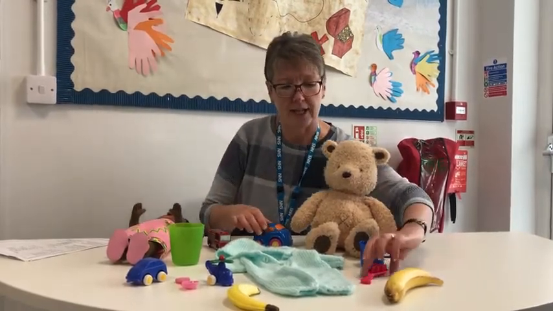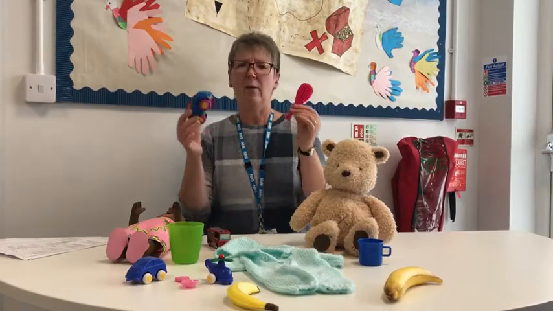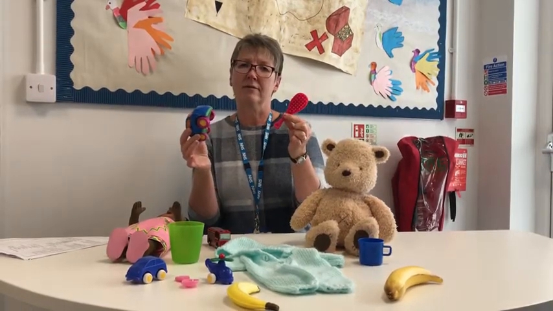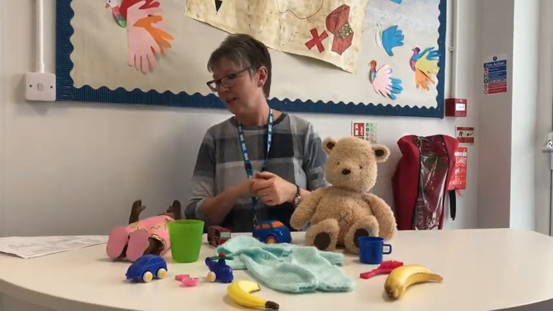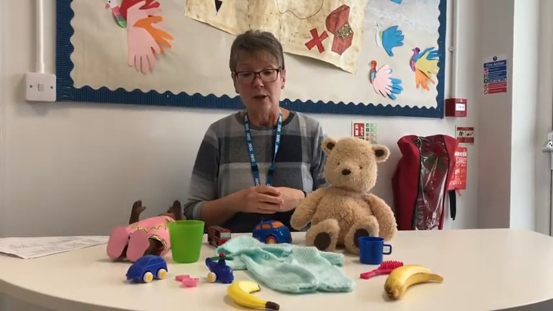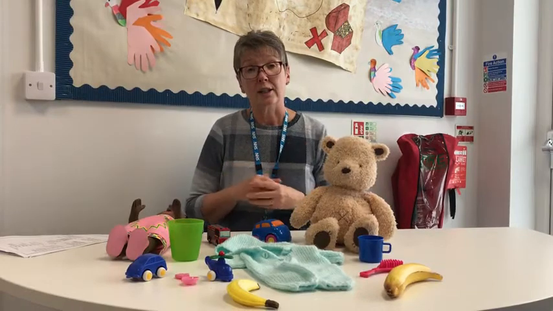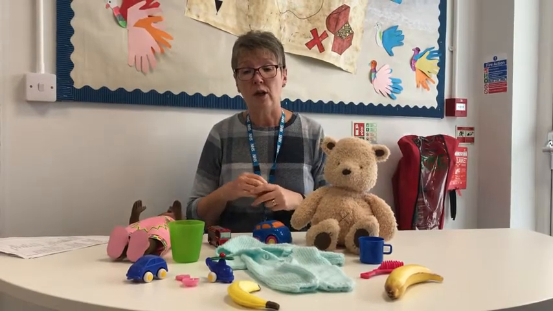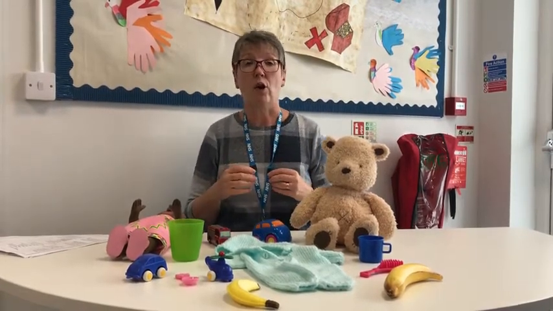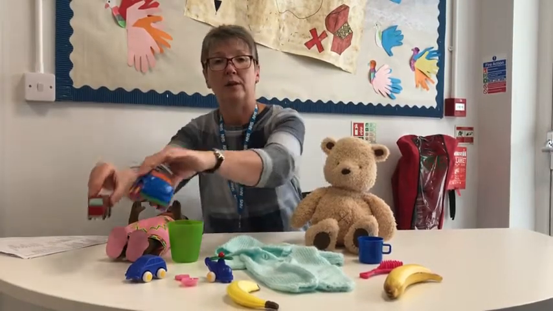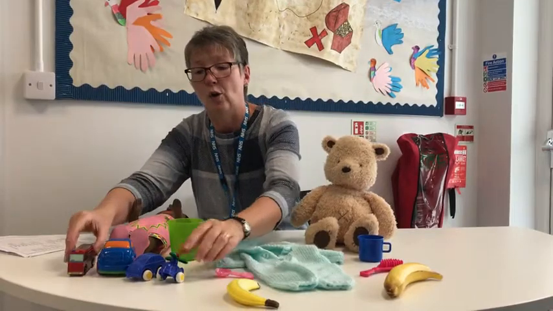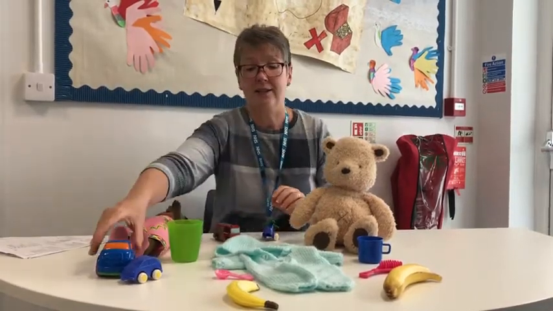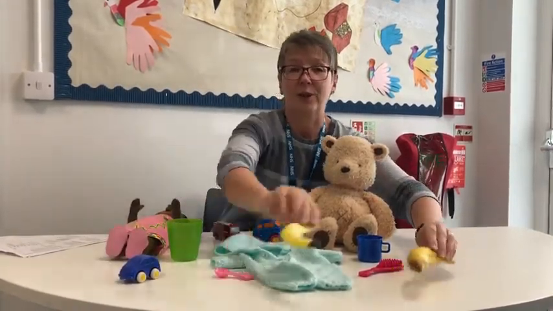They're also able to tell you differences. How are these things different? They're able to explain that. They're also going to be able to do some sorting and categorising at Blank level 2. So let's find all the things that have got wheels, and they would be able to put them together. Or find something that you can eat, they would put the 2 things together.